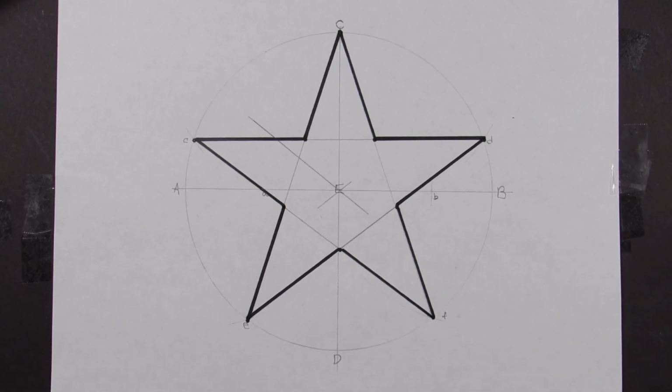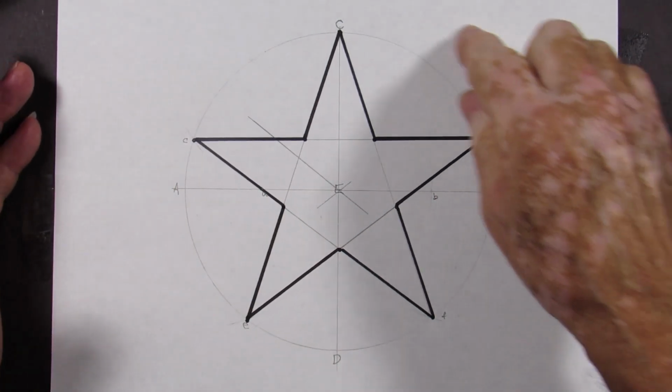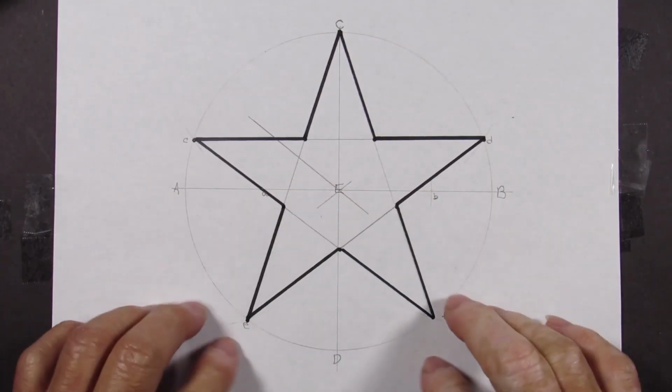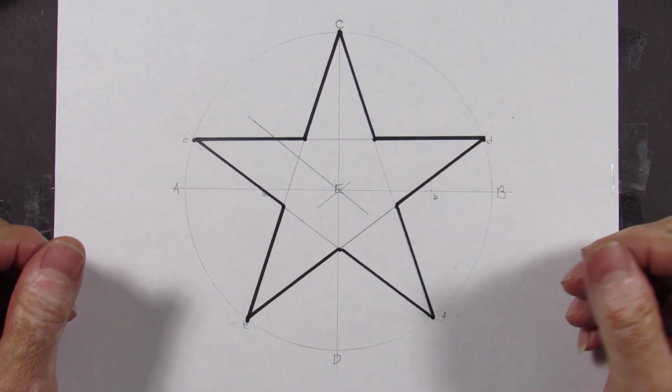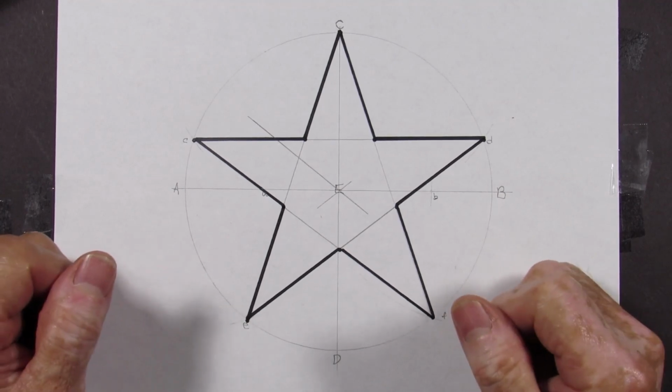And there's your star. Okay? It can be any size, as long as you draw your circles and do your divisions and a simple math, simple geometry, and you can draw your star.